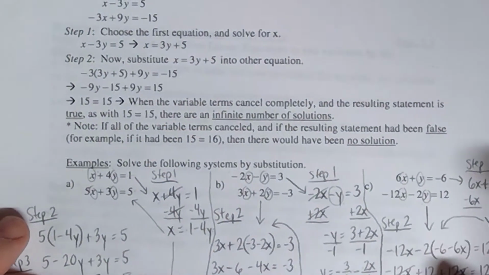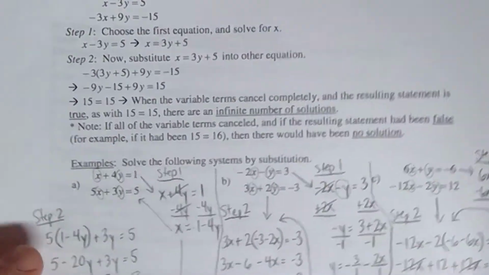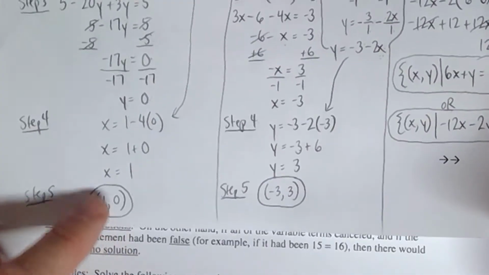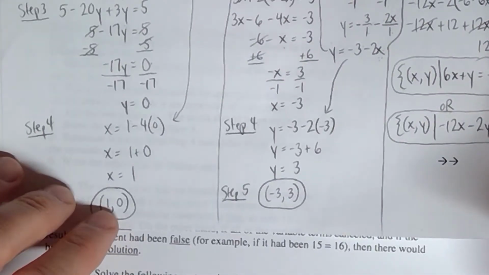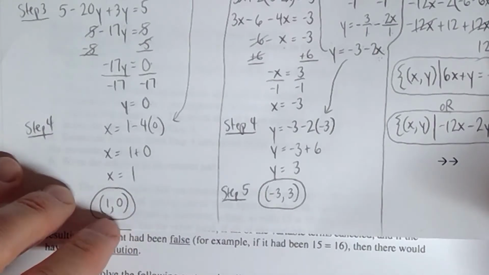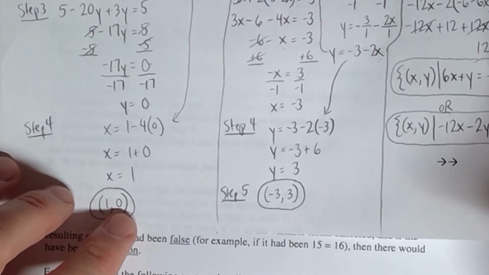When you try to solve that system, you're usually going to get an answer where you have an x and a y, and that's why we put it together as an ordered pair right here. Usually that's how the answer comes out.